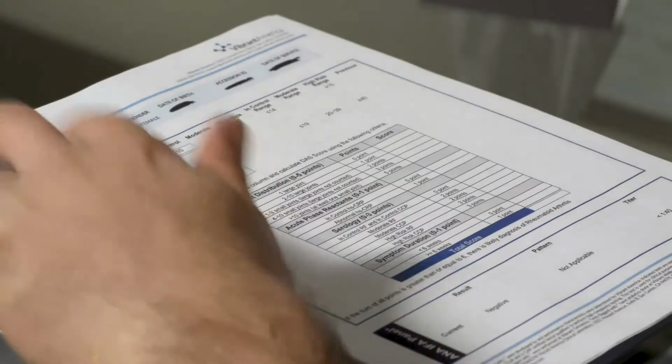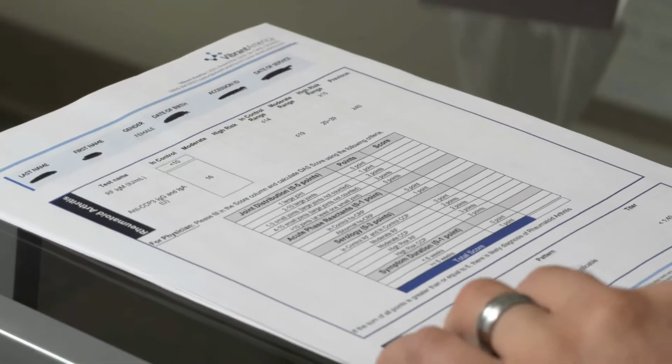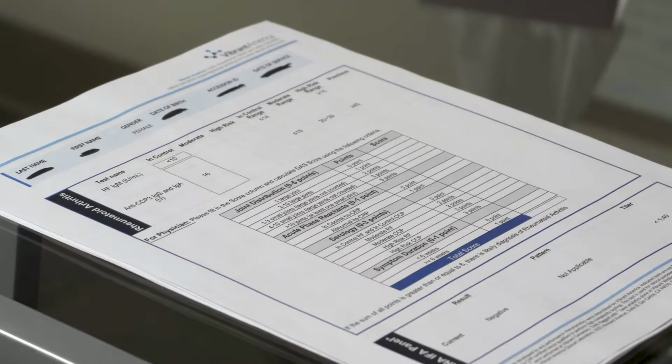Next page, we have our rheumatoid arthritis panel. Rheumatoid arthritis is an autoimmune disease, meaning your body's attacking itself, and it specifically attacks your joints. This patient does not have rheumatoid arthritis.